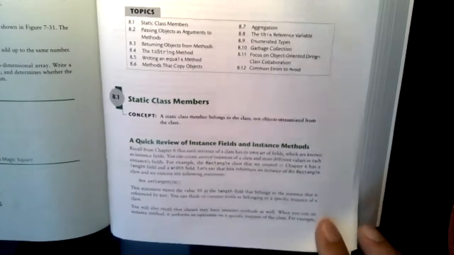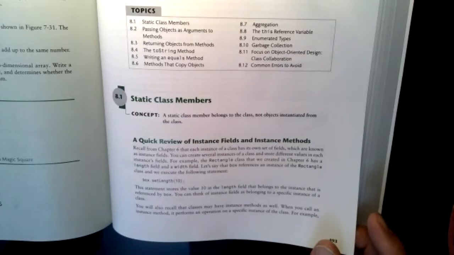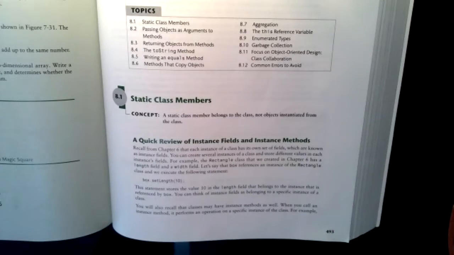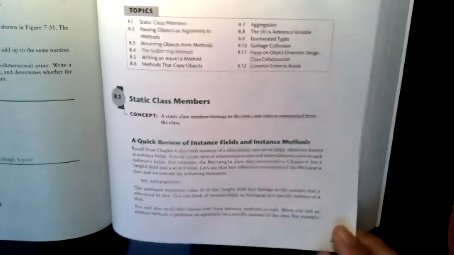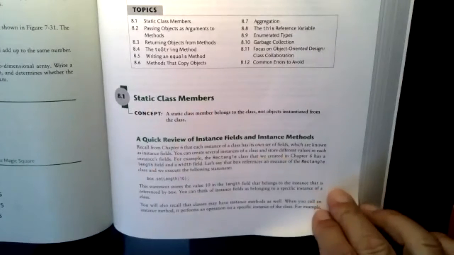And part of the reason you type them in is to have you prepared for class, but also now you have blocks of code available. You have working blocks of code available. You have blocks that you can manipulate if you need to. But we're going to start talking about static class members.